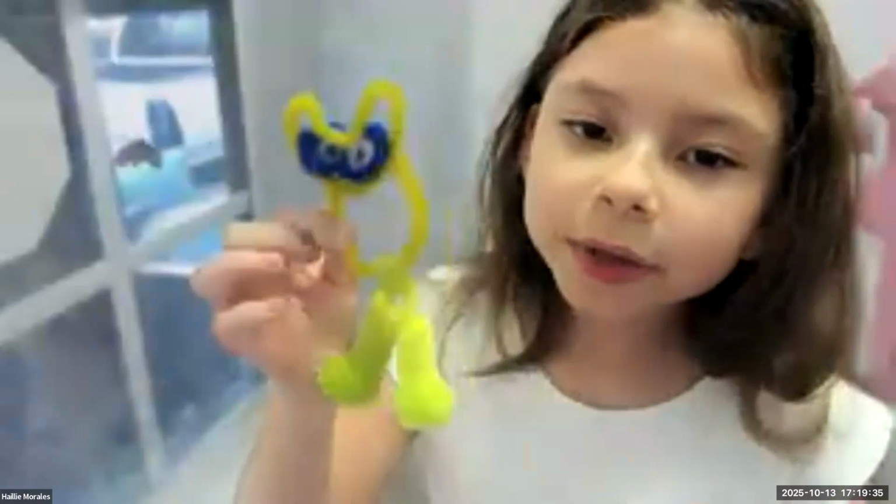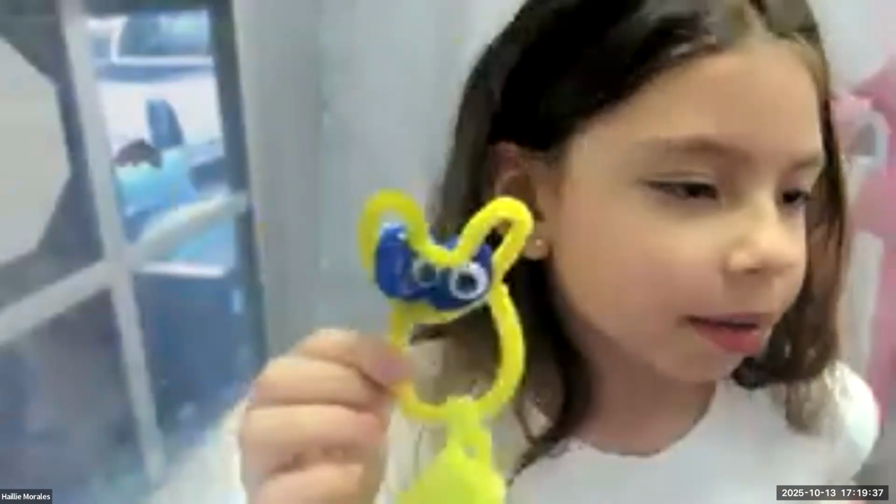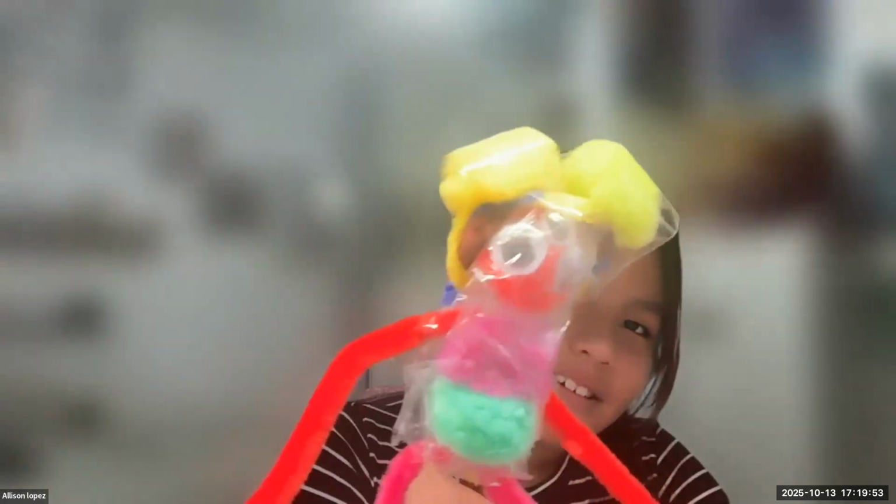Hey, rabbit. His name is Freddy. This is like critter. And I named it Lily.